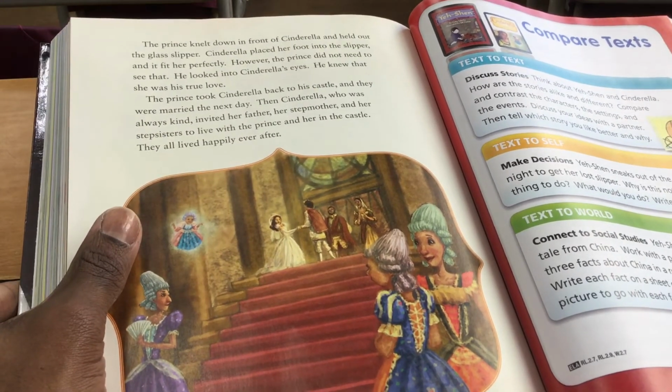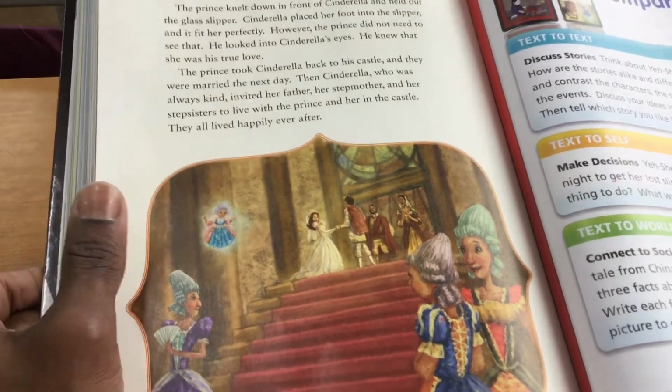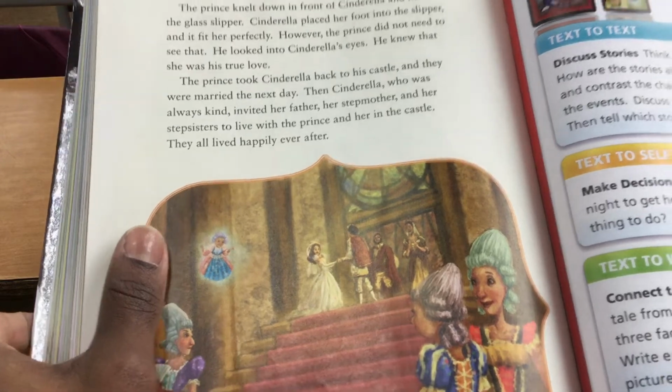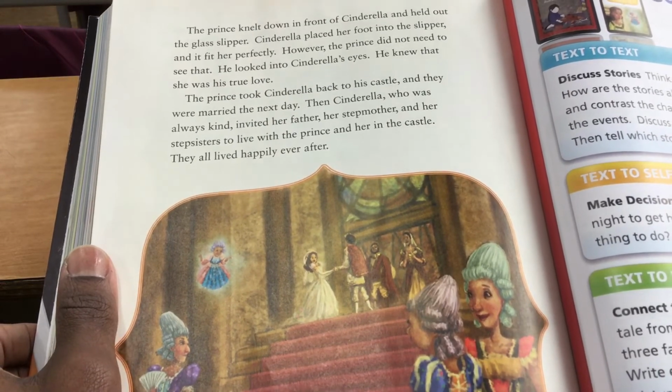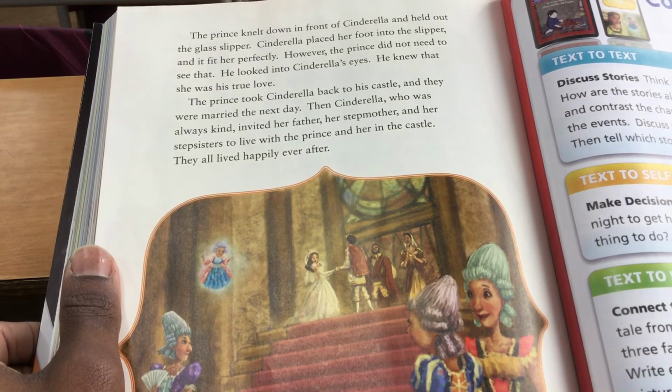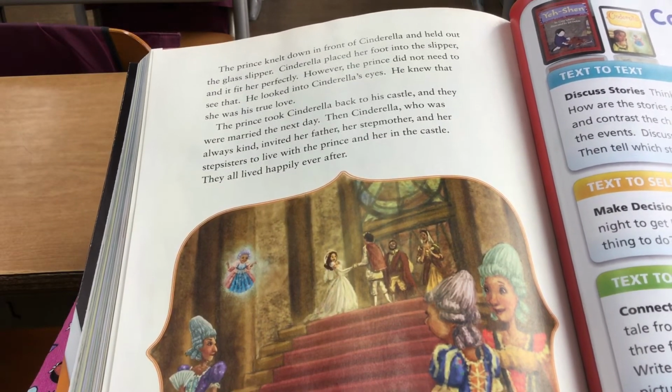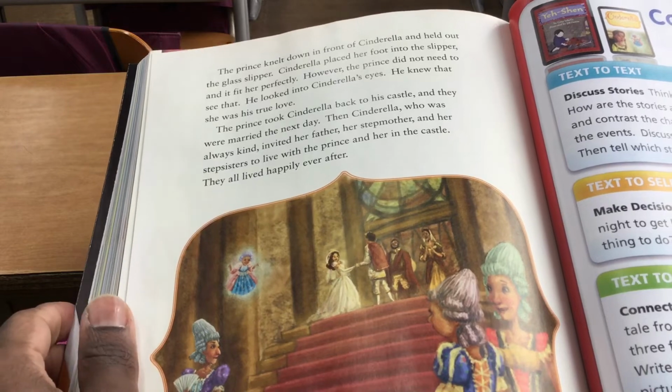Okay. I don't know how I feel about this ending, students. What do you think? Would you have invited the evil stepmother and stepsisters to live with you? That's a tough one. I'm interested in knowing how you would have handled that situation. Okay?